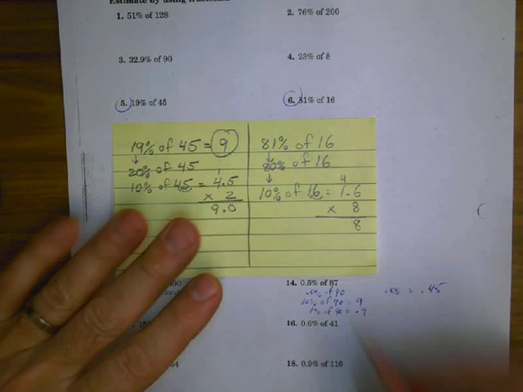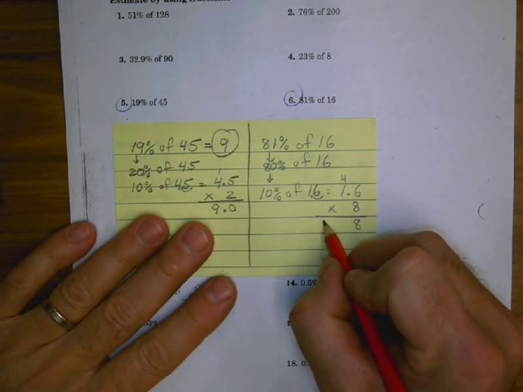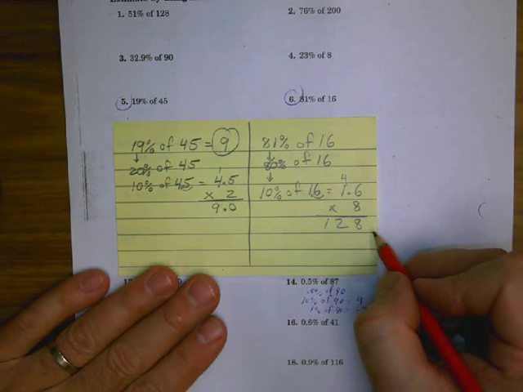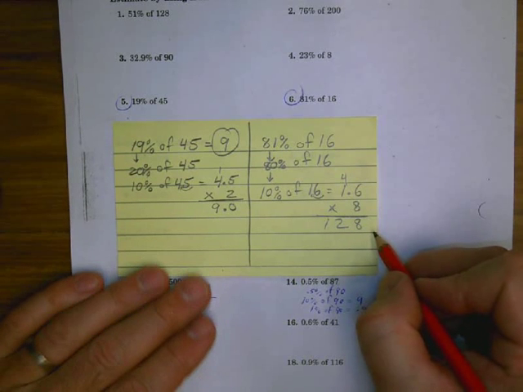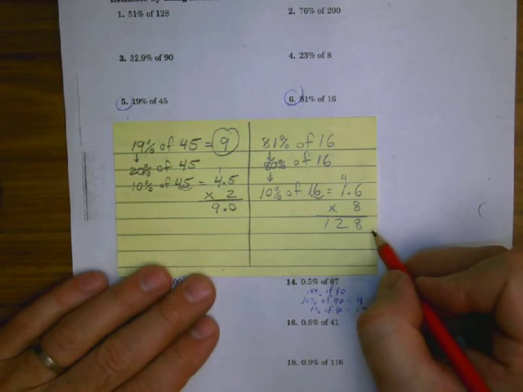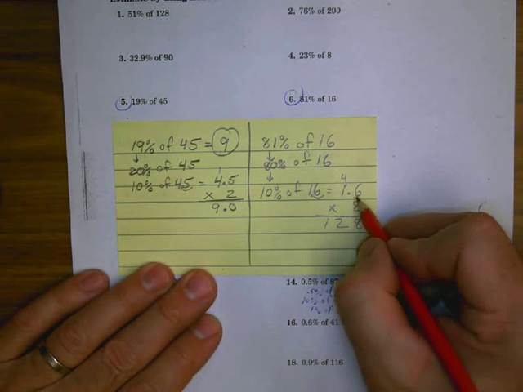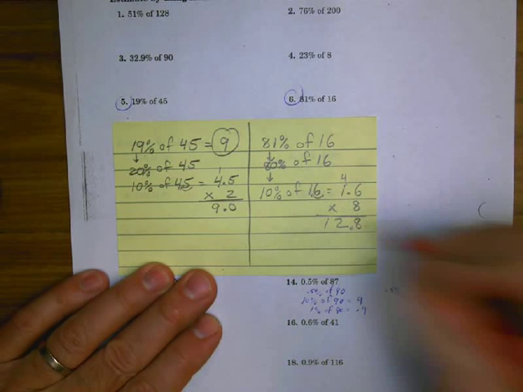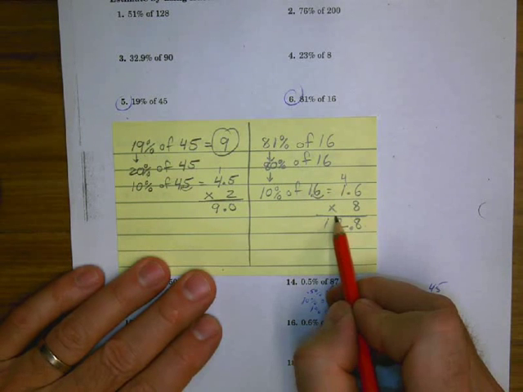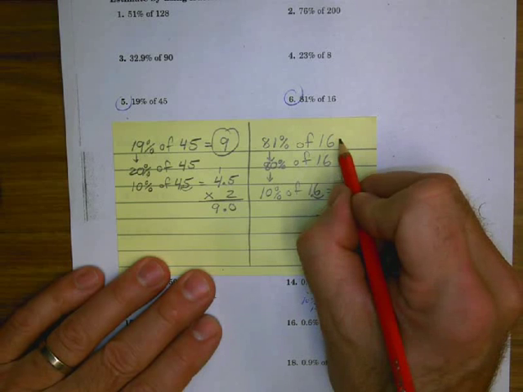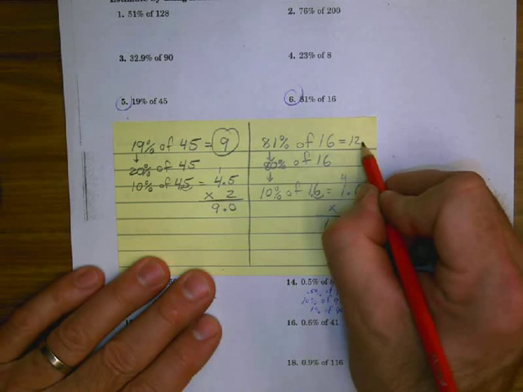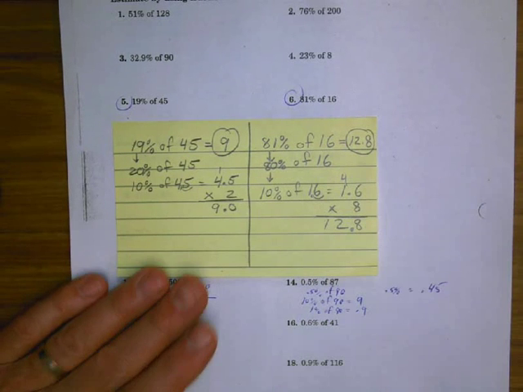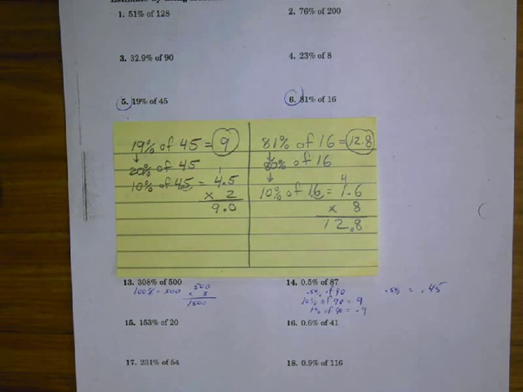Is the answer 128? No. You have to move the decimal over 1 because there's a decimal on top. So right here, the answer is 12.8. 81% of 16 is 12.8, which is almost 13. There is your answer. Okay. Just getting that copied down, the problem. Okay, well you can copy that one right there.